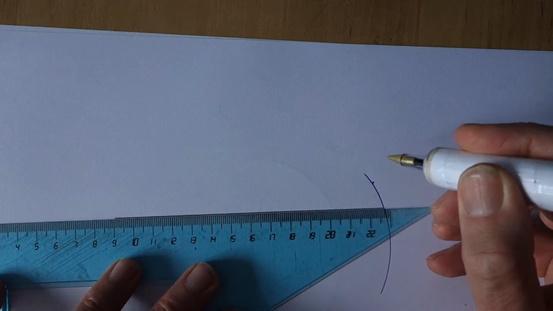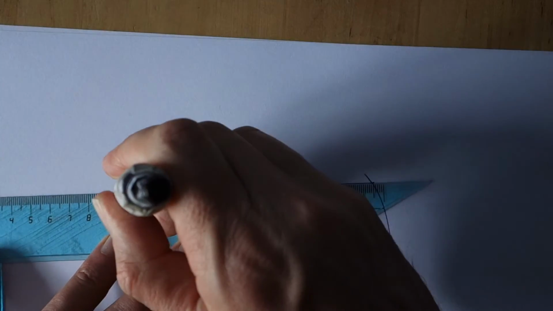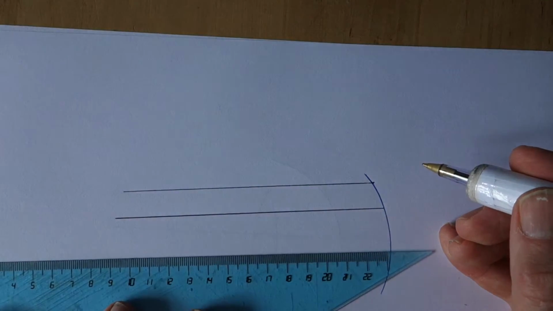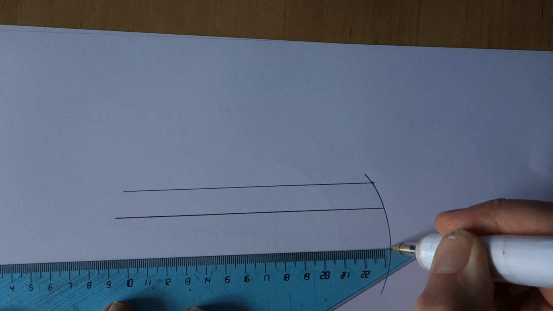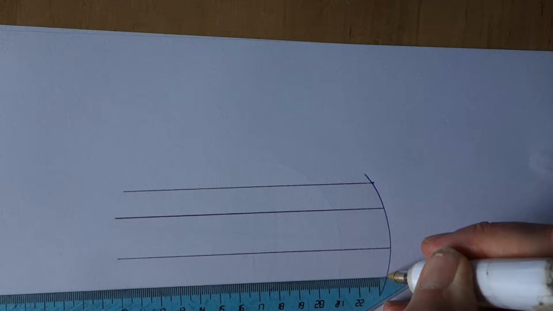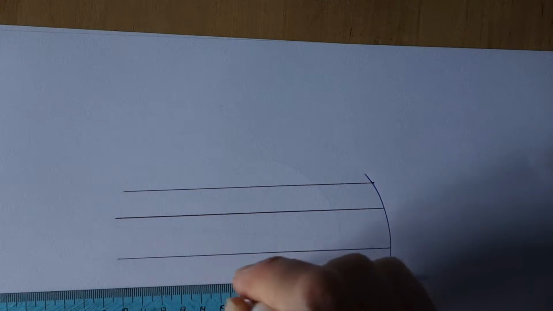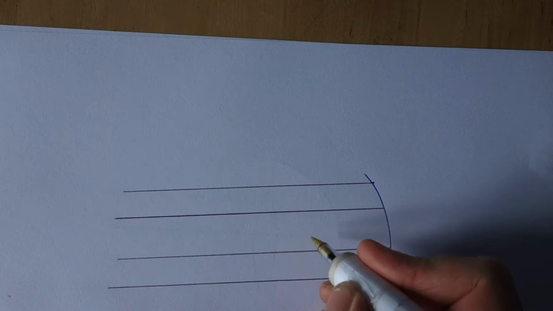We need 4 rays coming in, 2 either side of the centre, and then we need to decide where the 2 inner rays are going to cross.